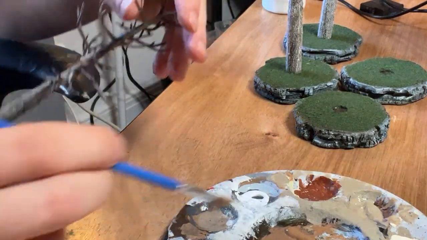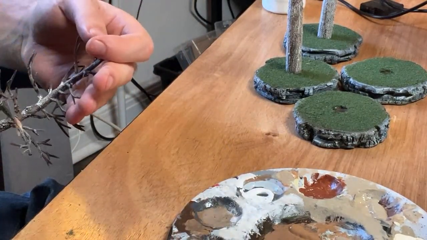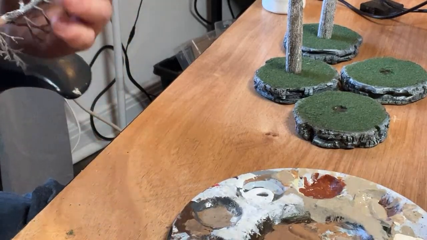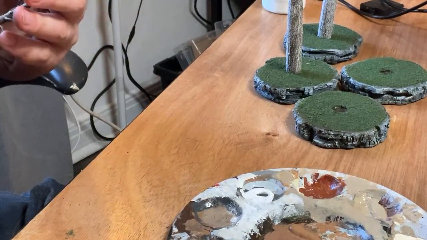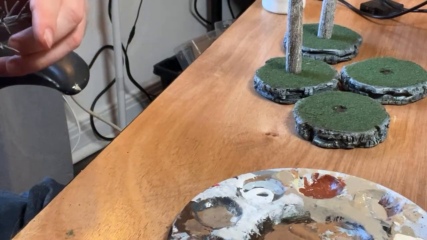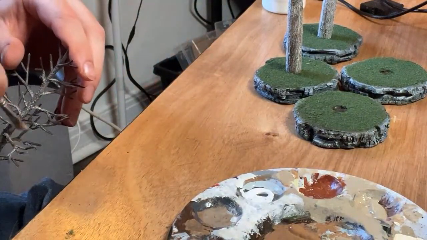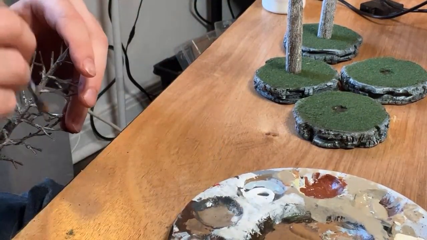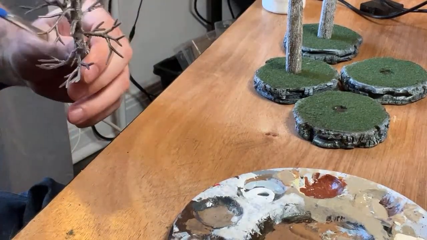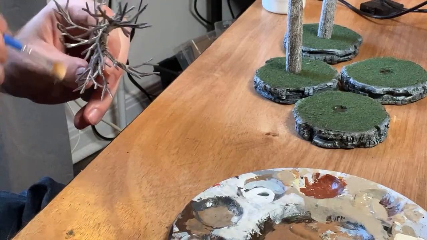I think for the winter trees, I'm basically going to do this process of painting, but then not add the wash. Because then the trees feel a little bit more frosty.